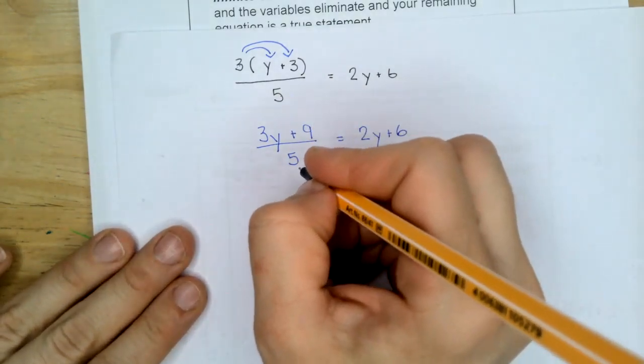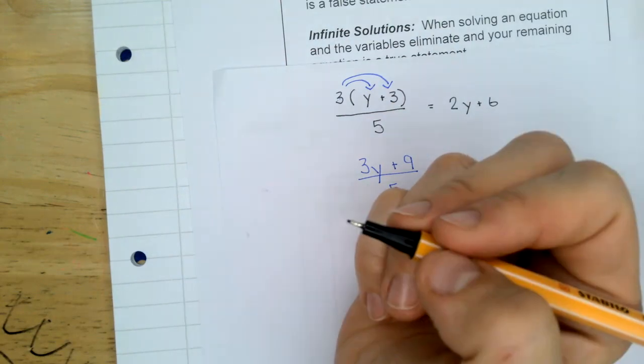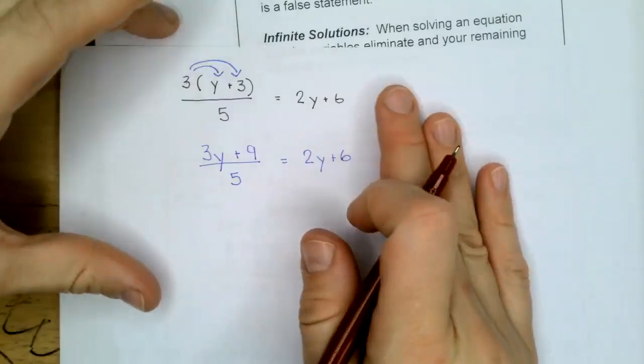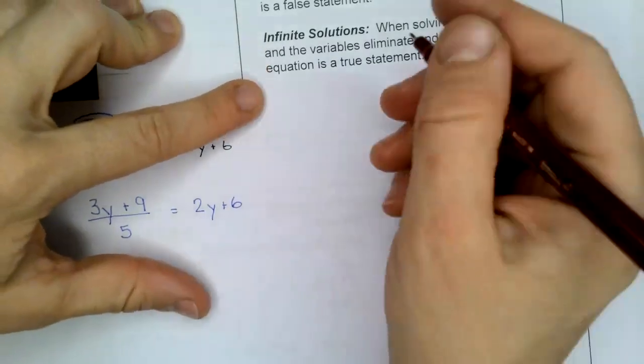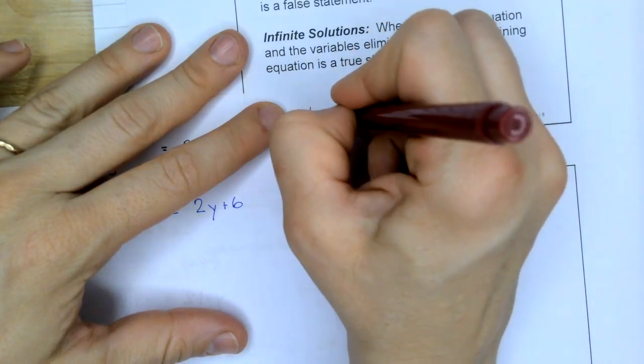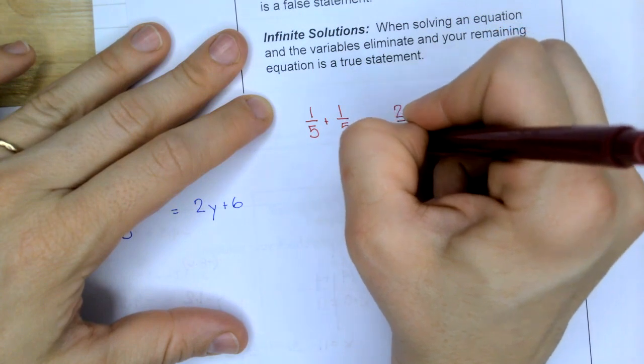Now, the next step is to clear a fraction. Right, if you have, for example, and this is not related to this problem, it's just an example for what we're doing: 1/5 plus 1/5 equals 2/5, okay?